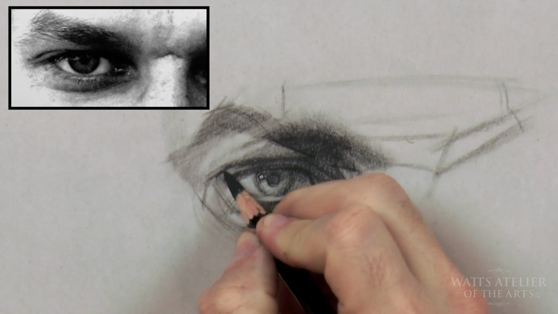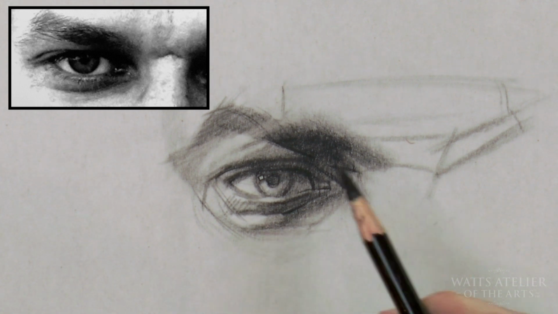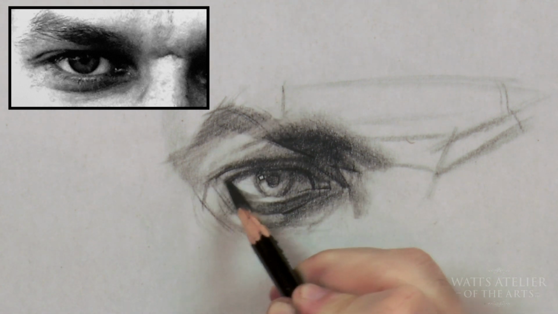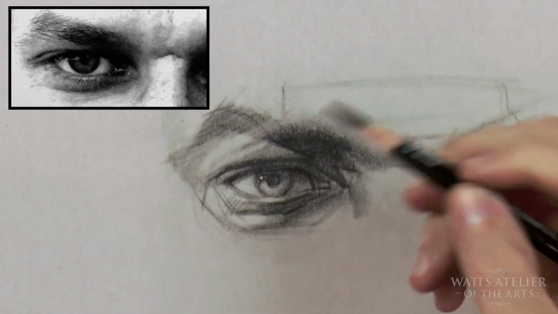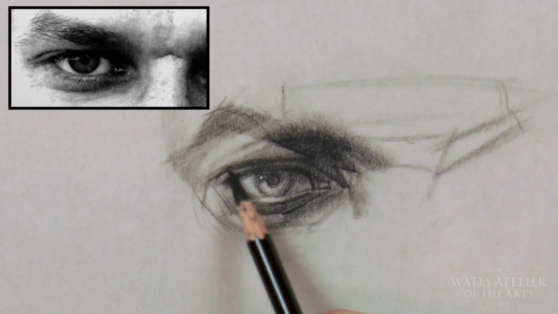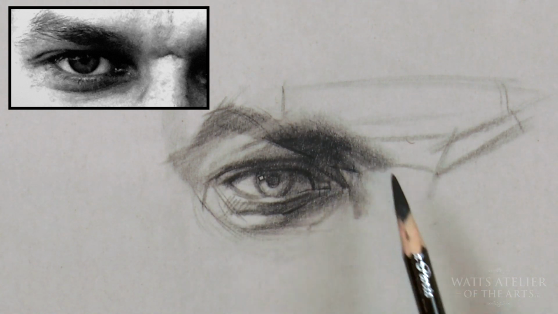And this is a fold, right? So it should have kind of a harder edge on the bottom because the light's coming from above, softer above.